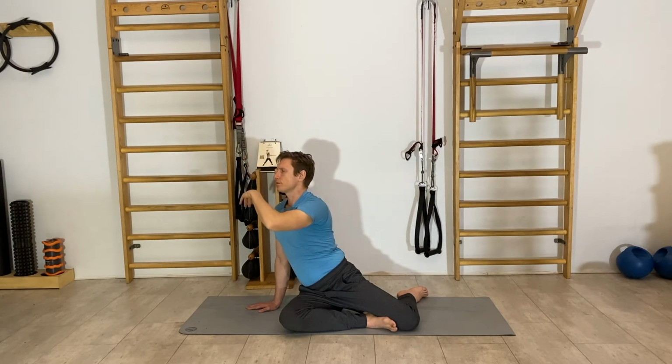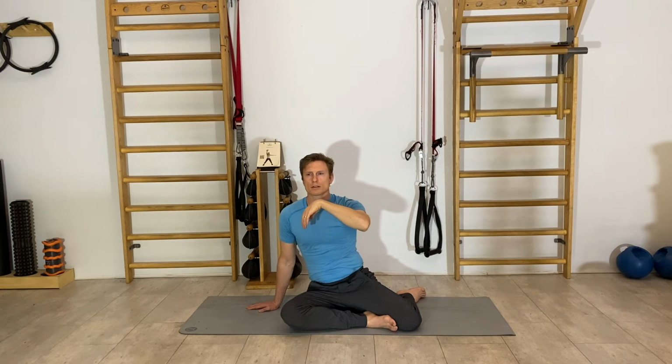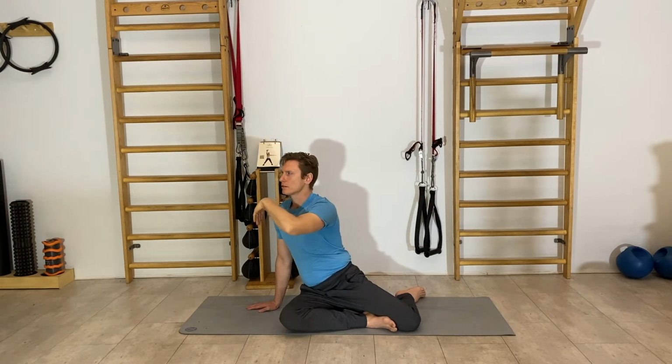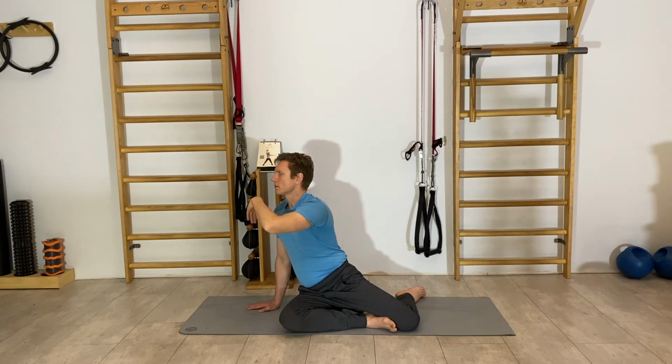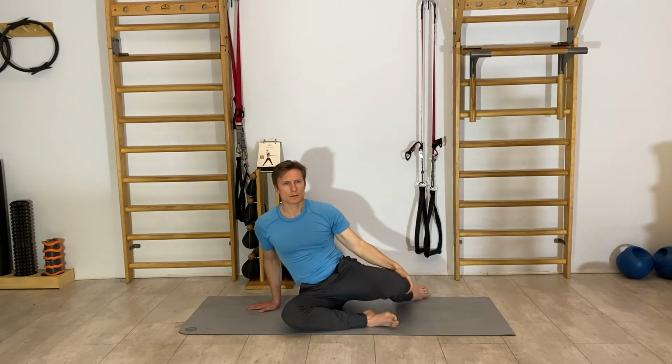Come back to your start position where you're facing forwards with your wrist in front of your nose, and then turn once again to the left, and notice how far you can turn now that your pelvis is incorporated in this movement. Come back to the center and rest. You can either keep your legs zigzagged or cross your legs.